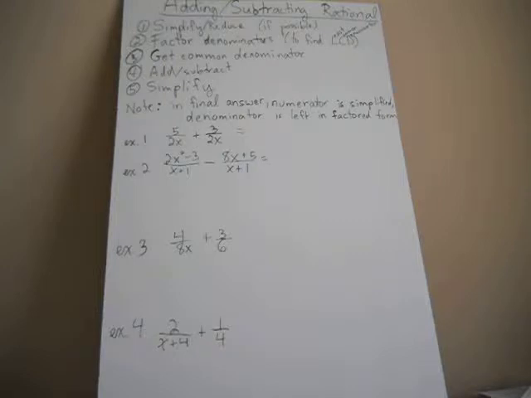Alright, this is adding, subtracting rational expressions. These are a little more complicated because you do have to get a common denominator in order to add or subtract any fraction. So your first step, just to try to avoid some extra work, is if you can simplify or reduce any of your fractions in the beginning, generally you want to do that.